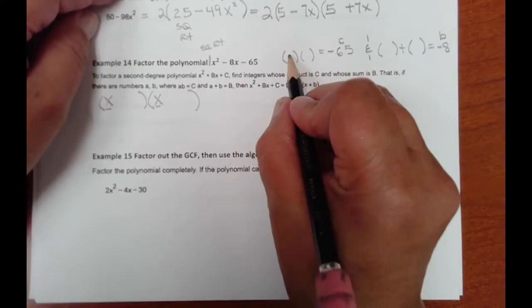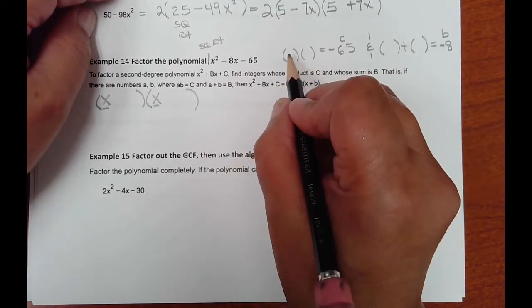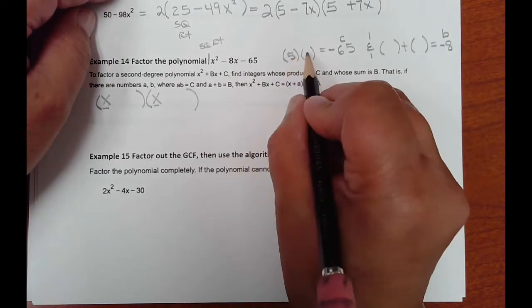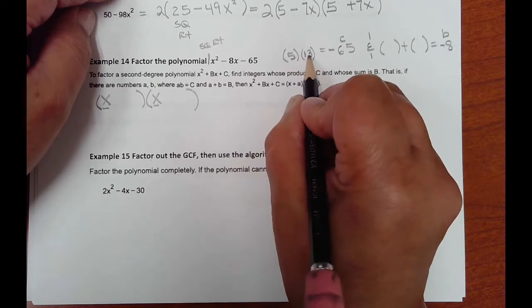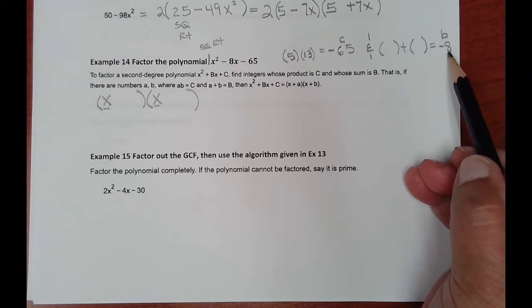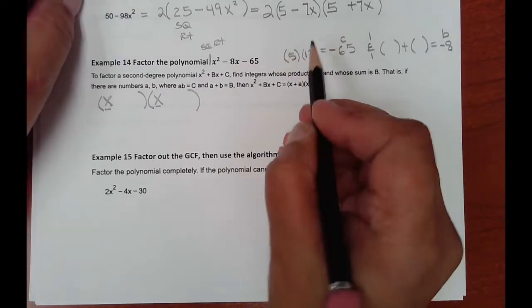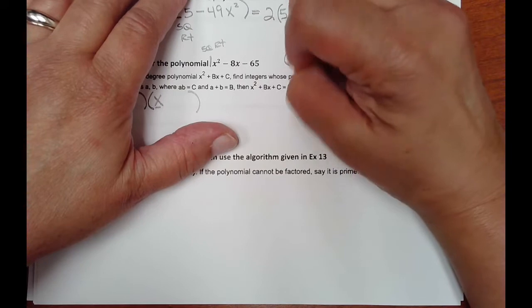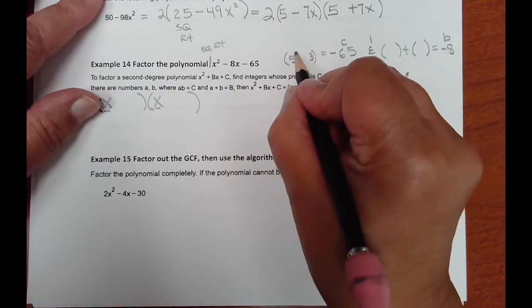Okay, so now one of these has to be negative. We know that we're going to use a 5 and a 13 to go ahead and get that 65, but notice how when you add them, you want it to come out negative. Therefore, the bigger of these 2 numbers has to be negative. Let me scoot this over a little bit.